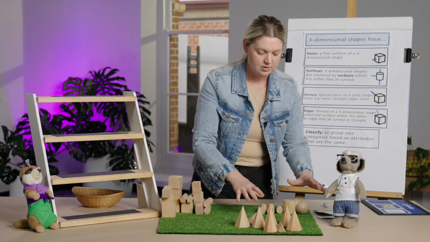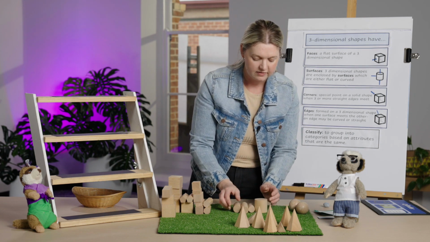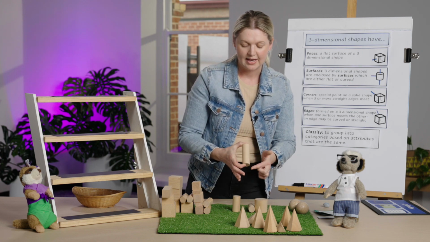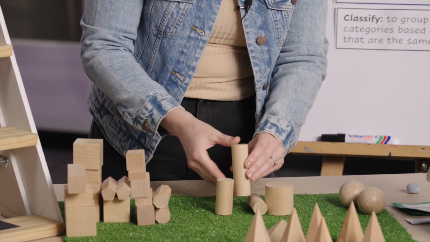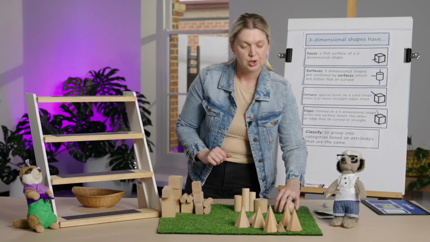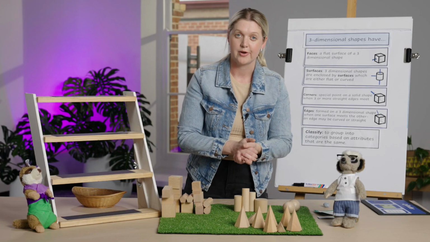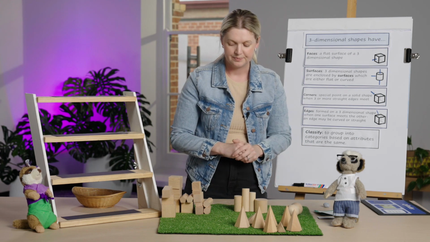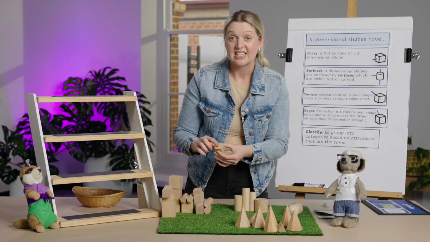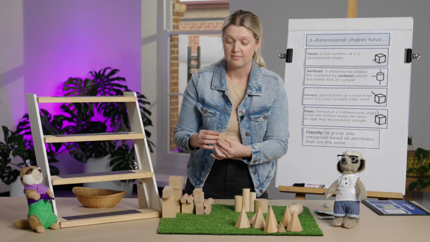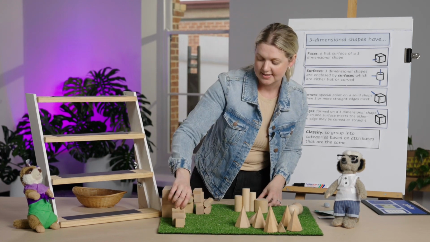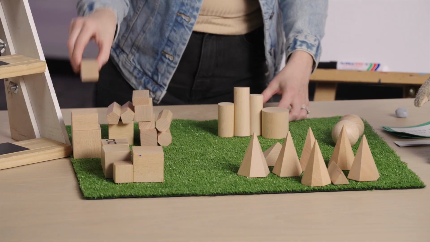So even though all of these roll, I'm going to put all of these ones here because they have 2 flat faces and a curved surface. So I'm going to put all of these ones here. Now these 2 that are left over, they have 1 curved surface, so let's put them here. Now, this shape here has 6 faces and they are all square.